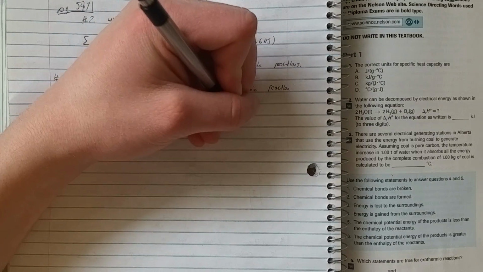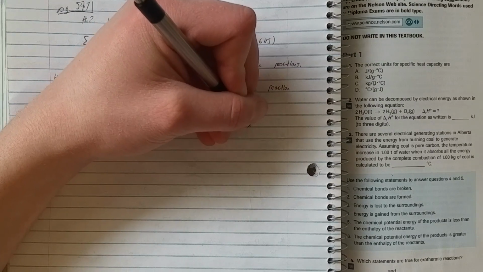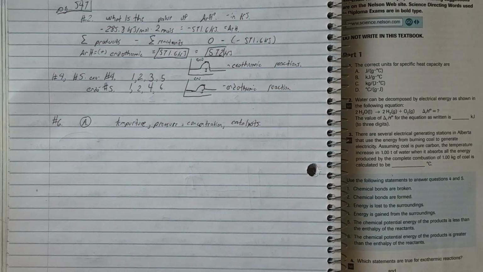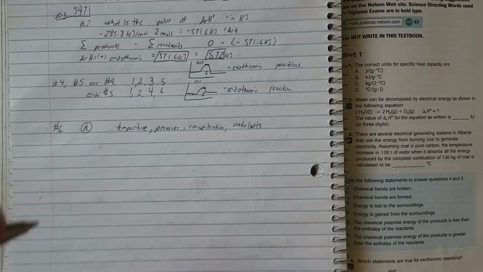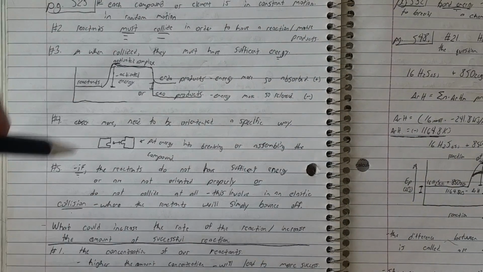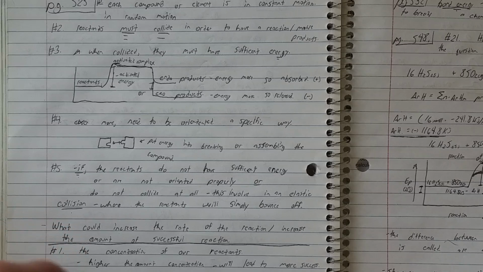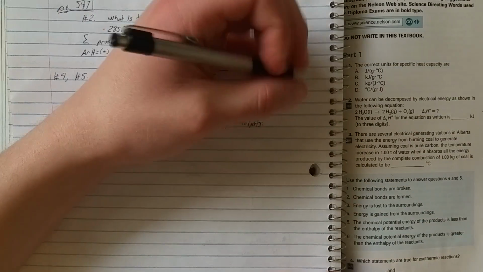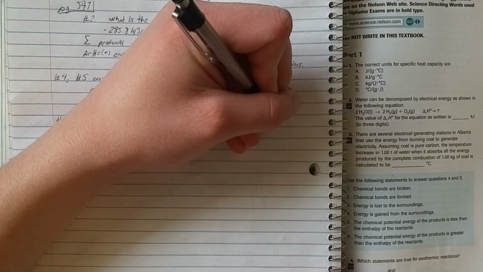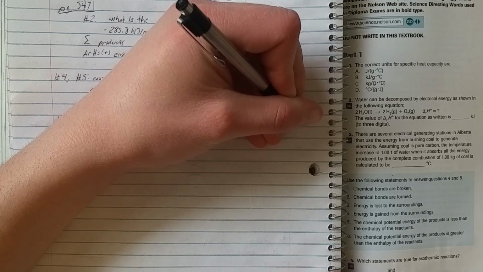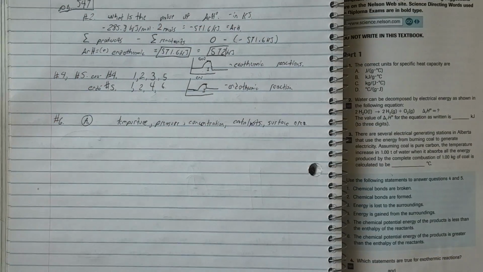And catalyst. Did I miss anything? Oh, and surface area. Perfect.